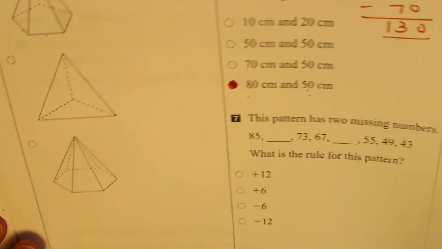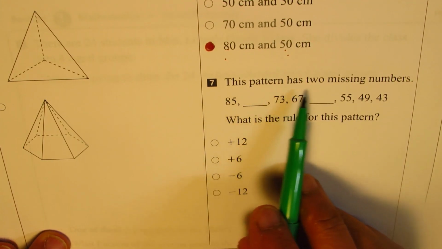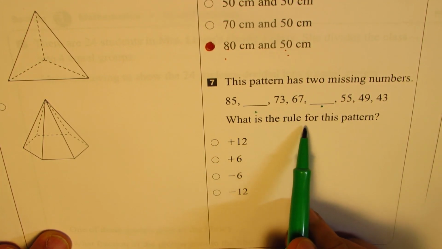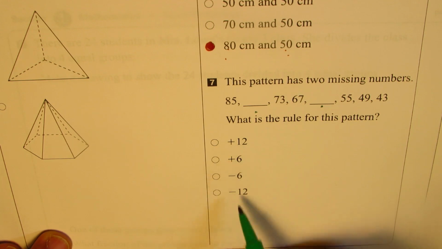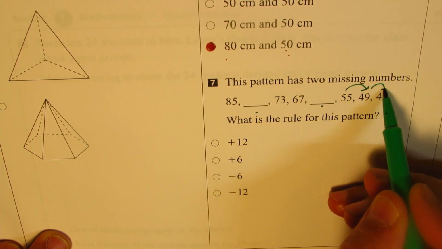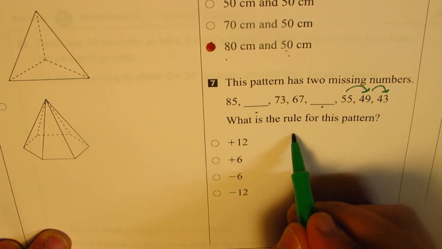Now let's take question number 7. In question number 7, we are given a pattern. This pattern has two missing numbers, right? What is the rule for this pattern? So we are given plus and minus. Well, we are given these three numbers. We can work with these three to get the answer. So you know it is decreasing pattern.